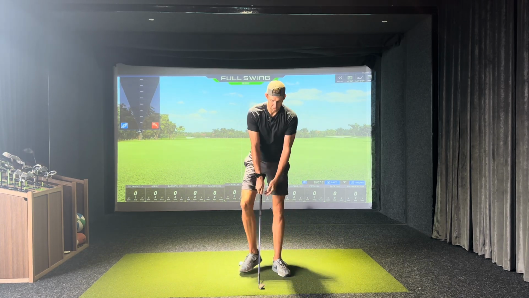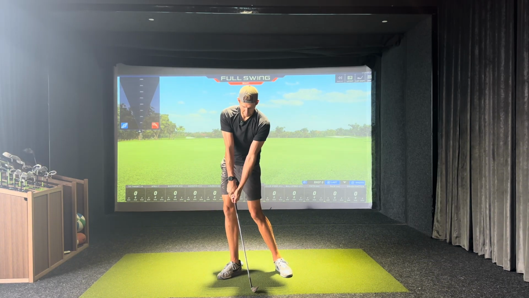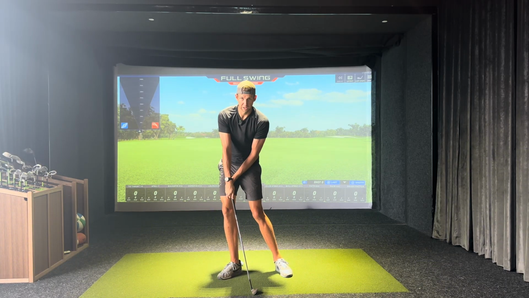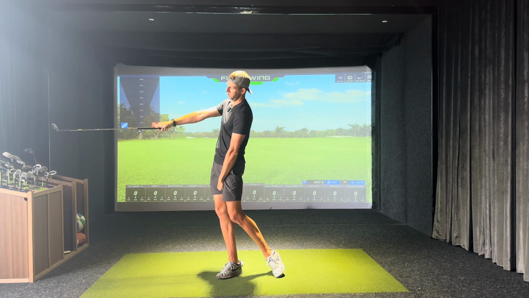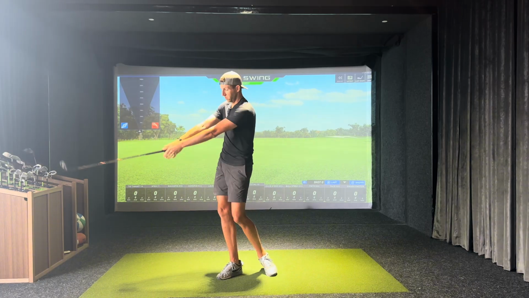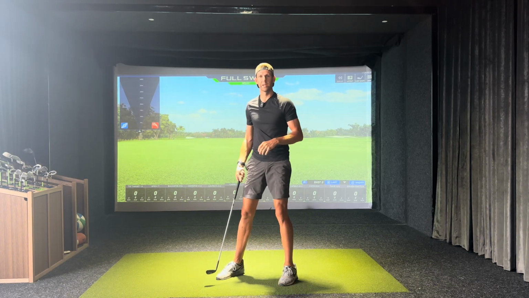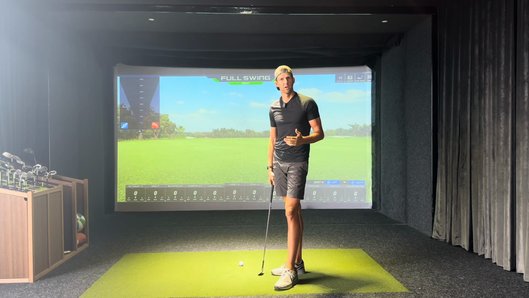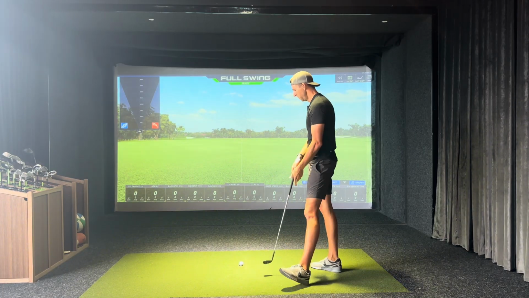From a face-on view, what you're going to really see at impact is the glove hand in front of the lead thigh, as in forward shaft lean. And then post-impact, are your arms the longest? Because if there's any kind of elbow bend here, you're changing the radius of the golf swing, which brings in all kinds of variables.